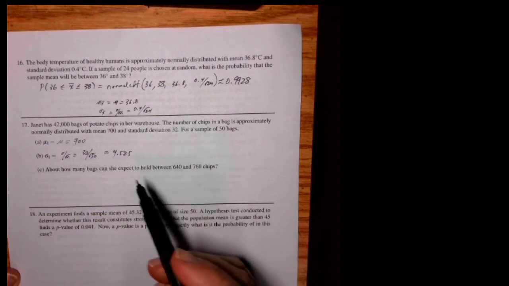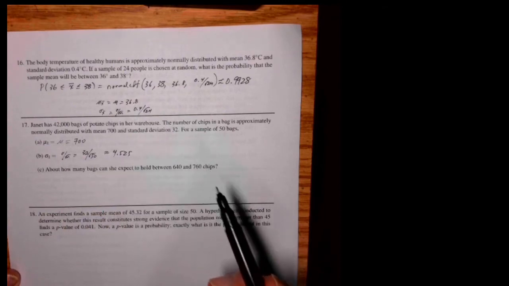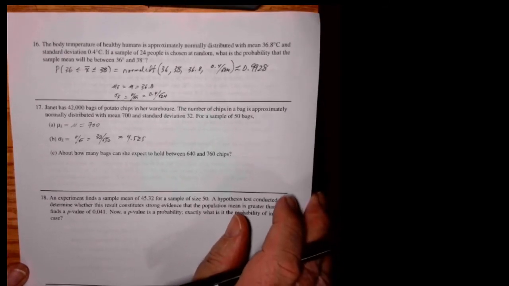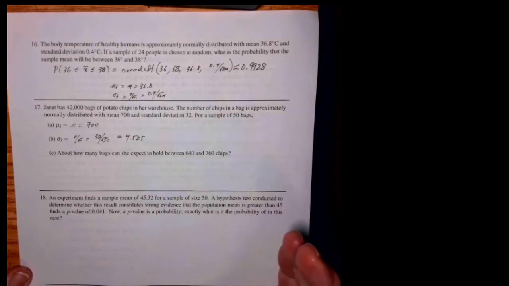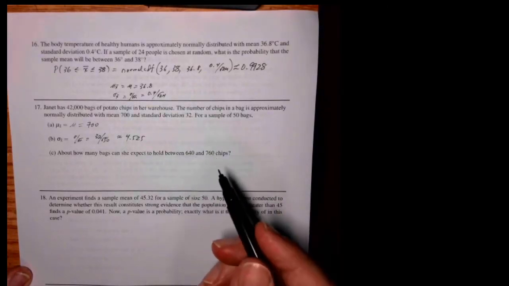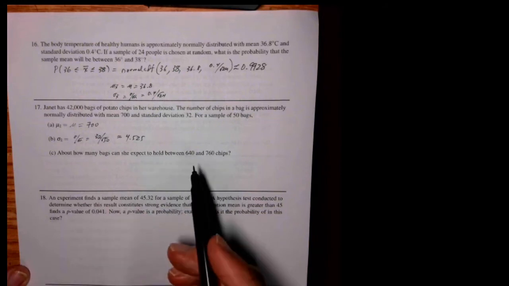About how many bags can she expect to hold between 640 and 760 chips? What we're going to do is find the probability that if you chose a bag at random, it would hold between 640 and 760 chips. And then the only way that the probability can be that number is if a certain fraction of the total number of bags has between 640 and 760 chips.